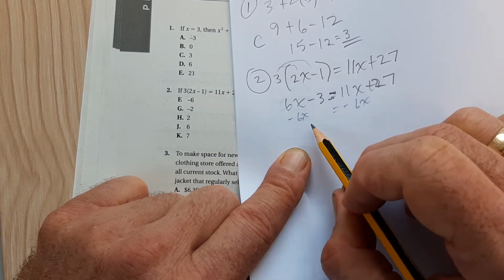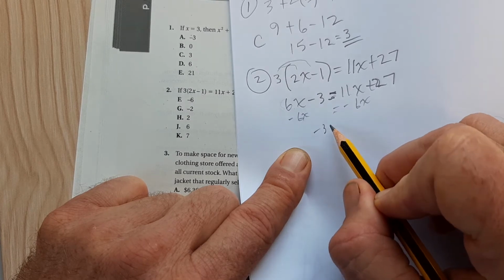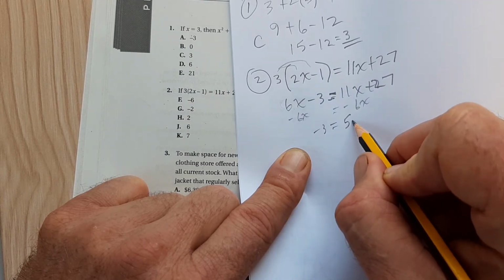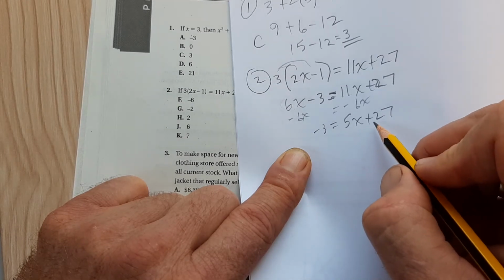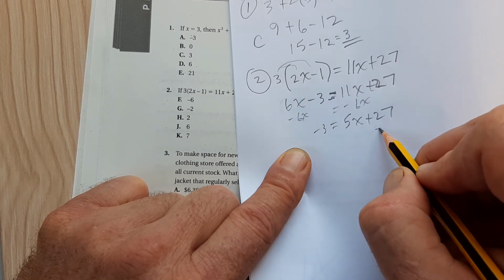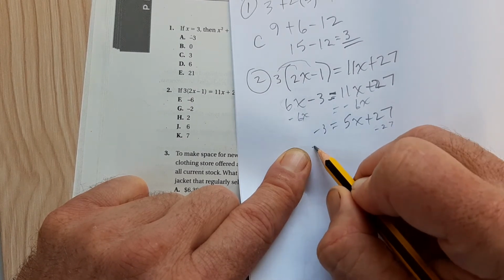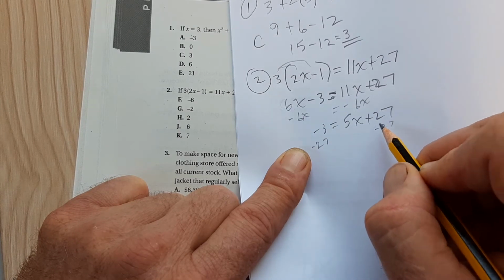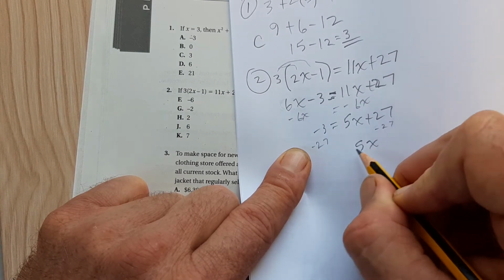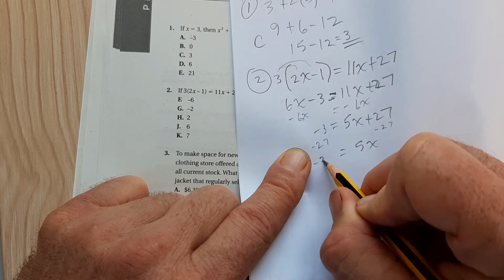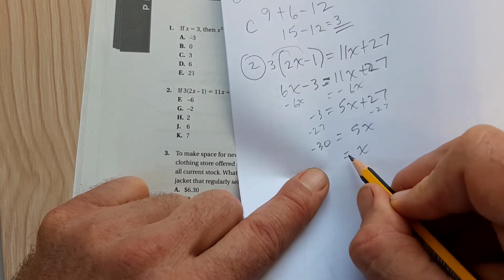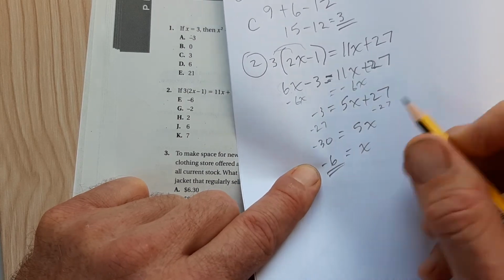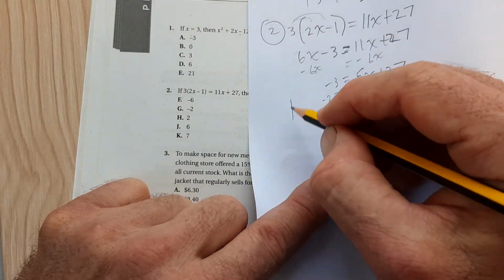Minus 6x from both sides, and I'll have minus 3 equals 5x plus 27. And then take away 27 from both sides, because it's plus 27. You got 5x equals minus 30. Divide by 5 on both sides. X equals minus 6. So I get F as the answer.